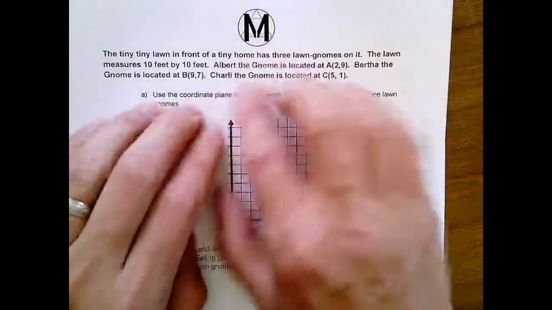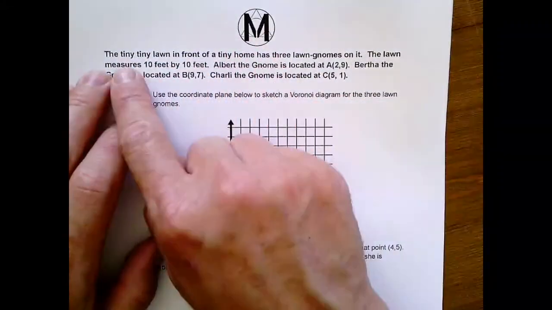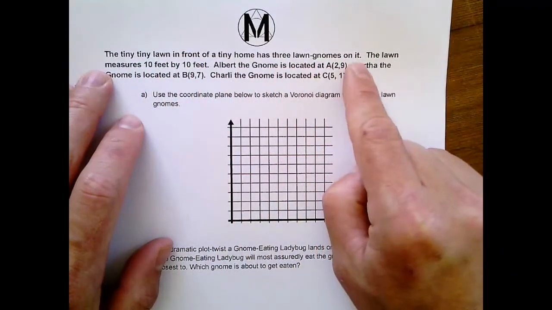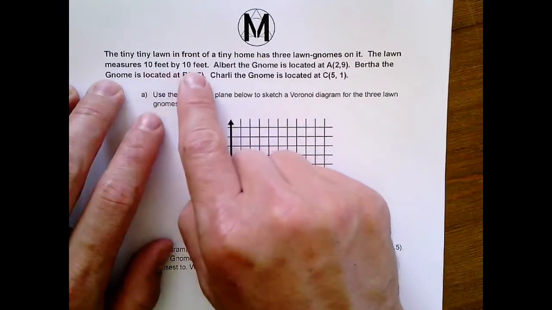All right, let's do some Mathity-Math. Says here, the tiny, tiny lawn in front of a tiny home has 3 lawn gnomes on it. Okay, the lawn measures 10 feet by 10 feet.